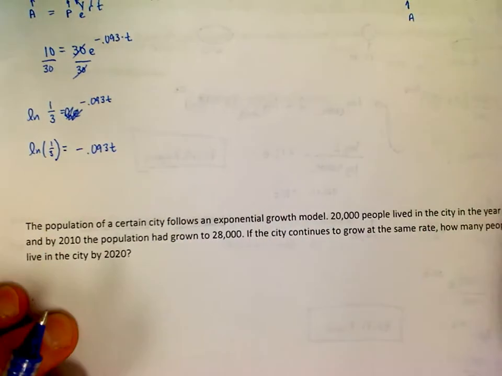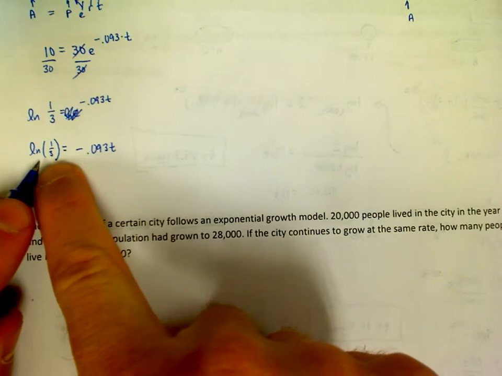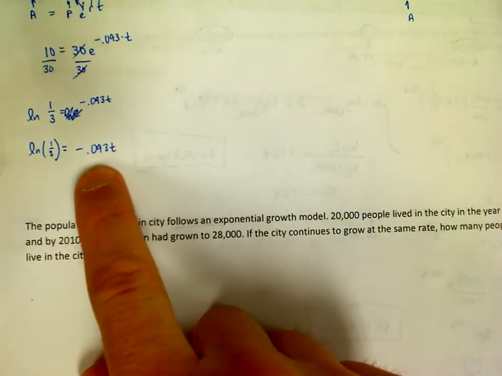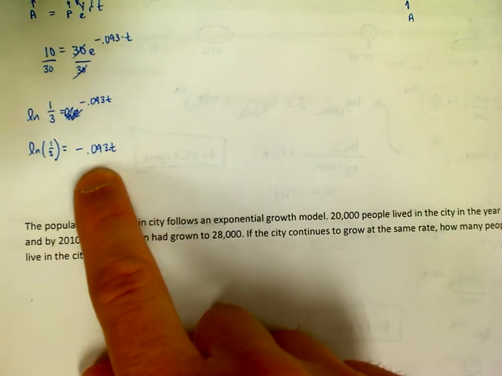So on my calculator, by the way, last step then, I'm going to find out what this value is right here, and then I'm going to divide it by negative 0.093, right? Because right now it's negative 0.093 times T. The opposite of multiplication is division.